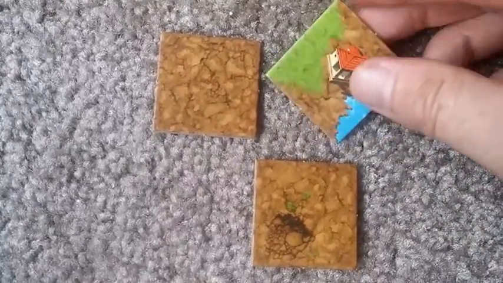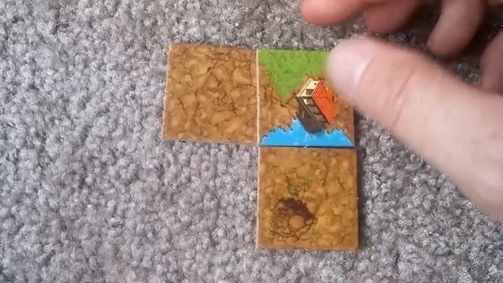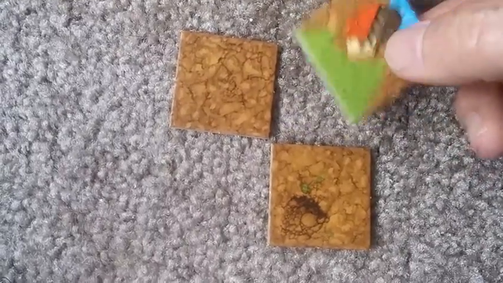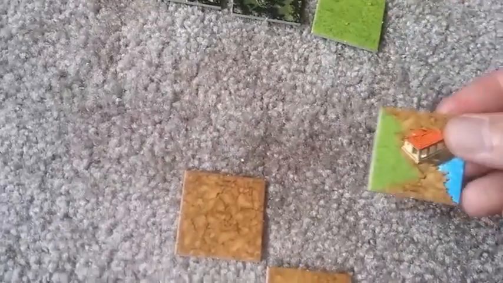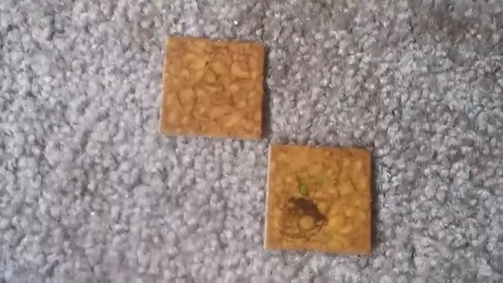This could be rotated to a different way if you want. It doesn't have to be where the building's facing you. It could be that way if you want, or that way. However you want to do it. Whenever you place a building tile, you take one of your little buildings and place it on top. So we're going to start with this player here.